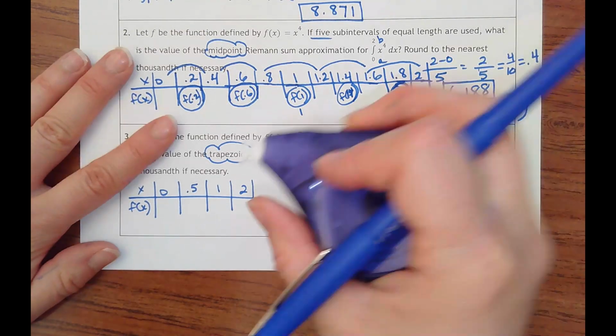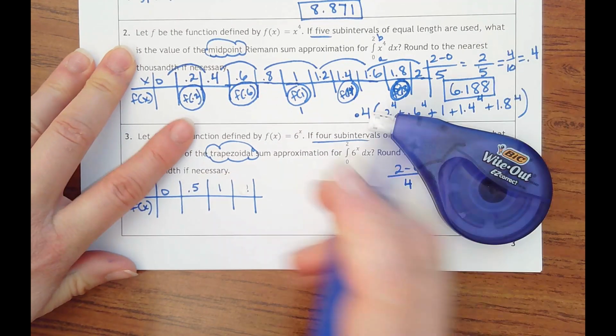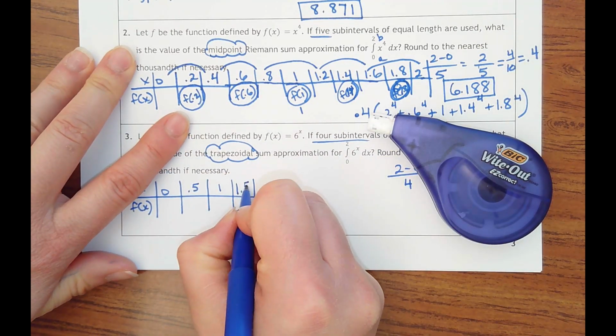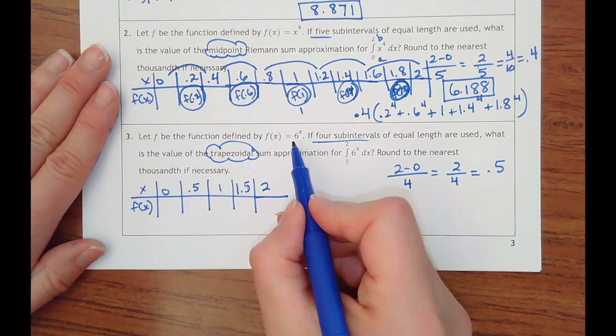Okay, 1.5. I was like, how am I missing one? I've done way too much math today. All right, and then 2. There we go.